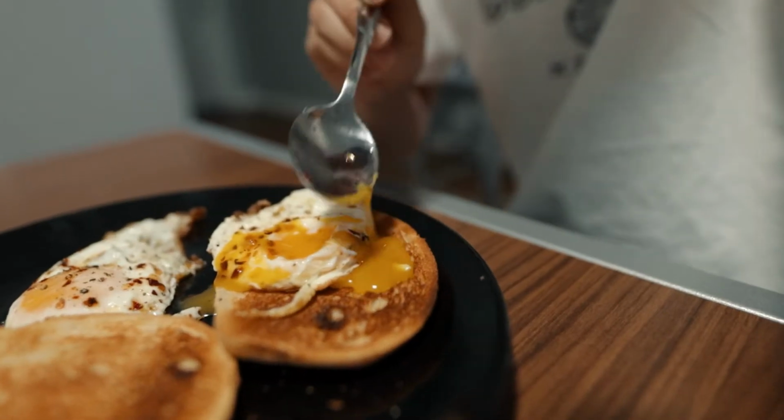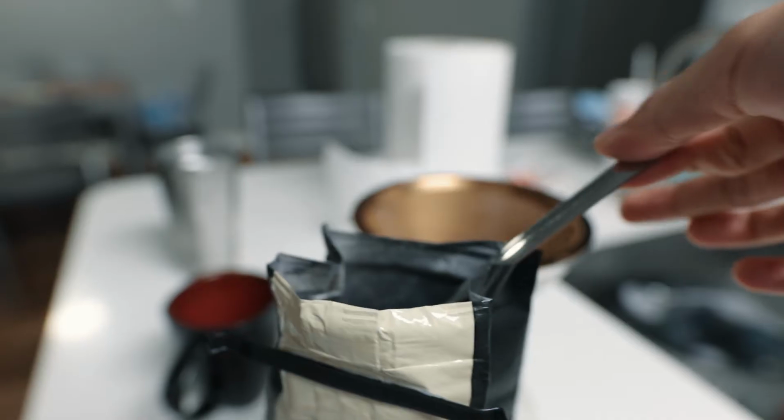What you know about that egg pour? There we go, man. Let's see what we're working with. That's clean. Such a cloudy day outside today.